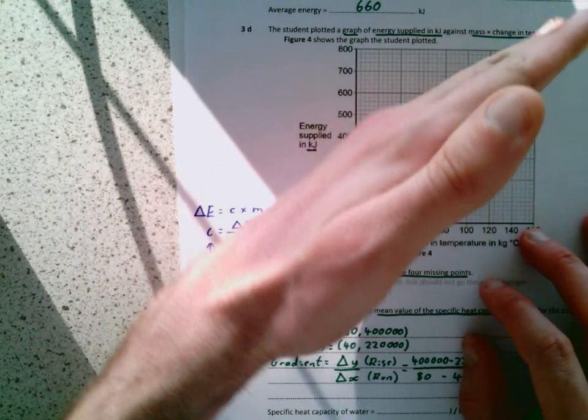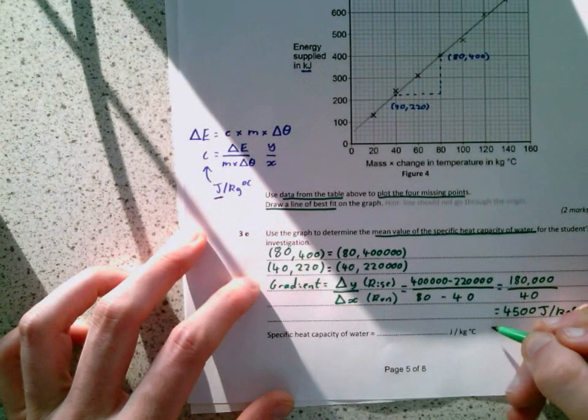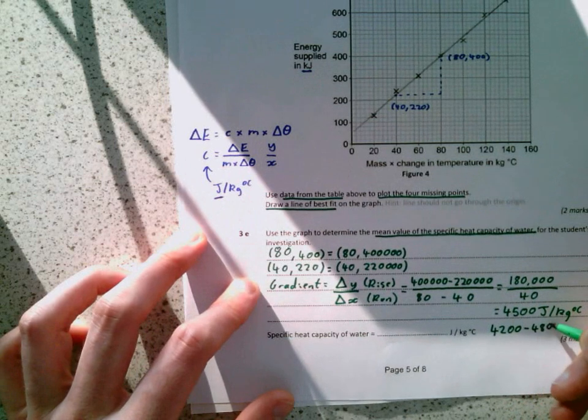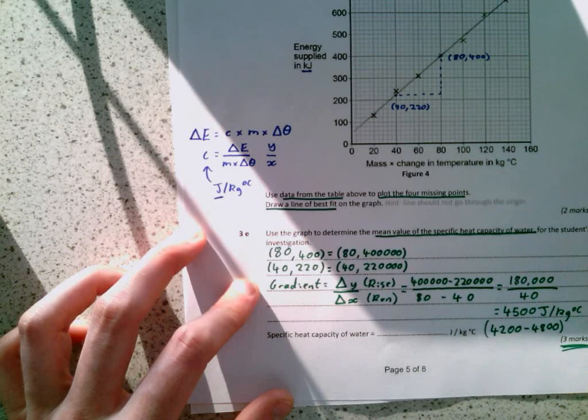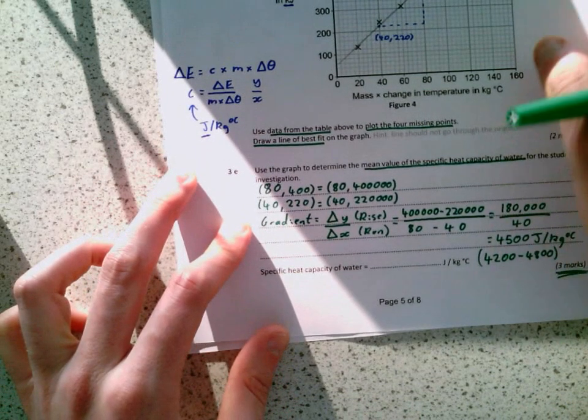Now, your line might be slightly different to mine, how you've drawn it in terms of its gradient. You're allowed here any number between 4,200 to 4,800. So if you've got a number anywhere in that range, you can give yourself 3 marks there. Well done if you got that question. Really tricky.